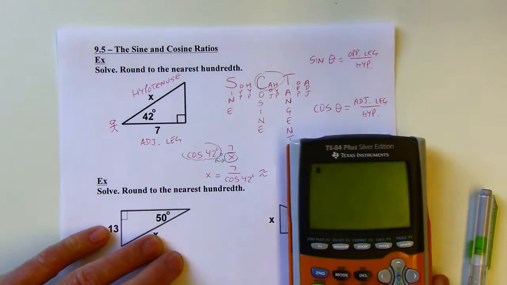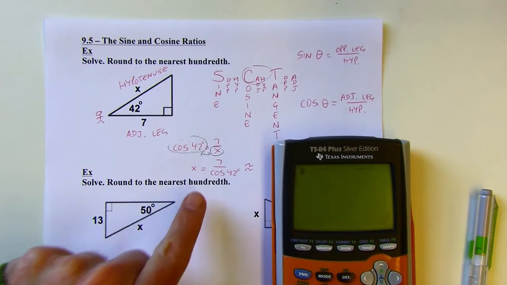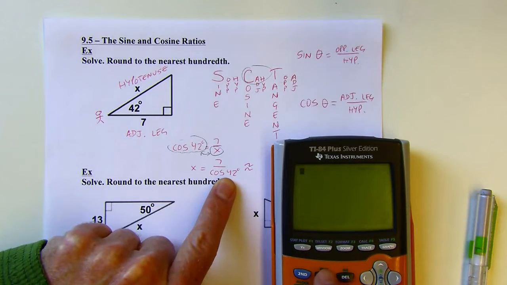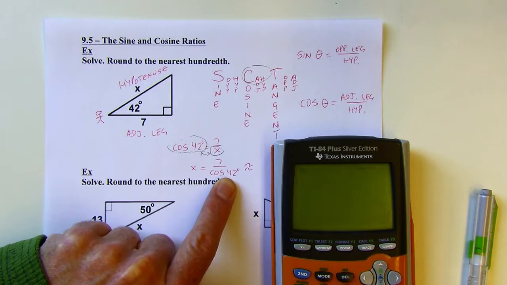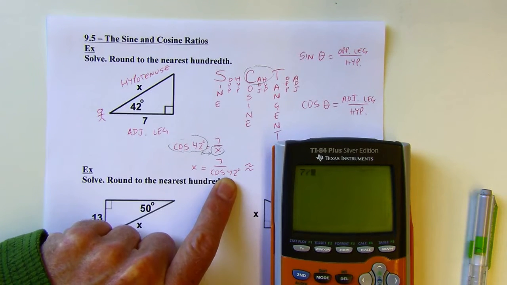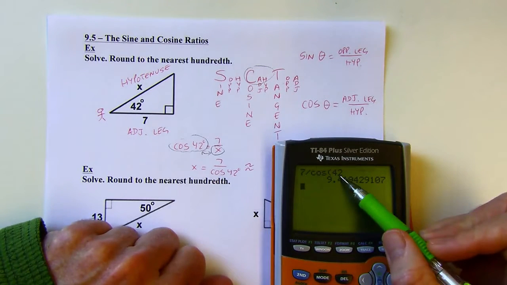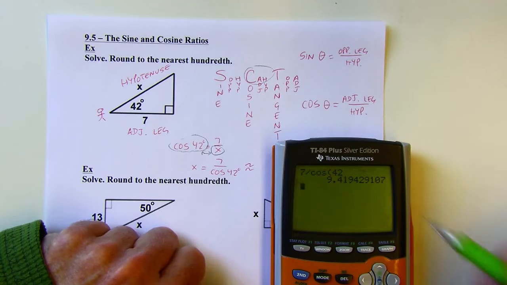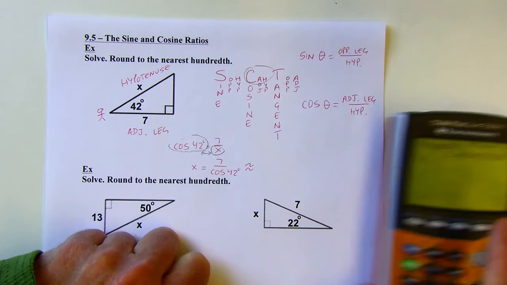But I'm going to go to the nearest hundredth, so I want a decimal approximation. I want to make sure I'm in degree mode, not in radian mode. Hitting the mode button, I can see, good, I'm in degree mode. If you're not, you will get the wrong answer. Then I'm going to do 7 divided by cosine of 42 degrees. Depending on your calculator, you might need to do cosine of 42 first, and then do 7 divided by whatever that decimal is. This puts me at about 9.42.